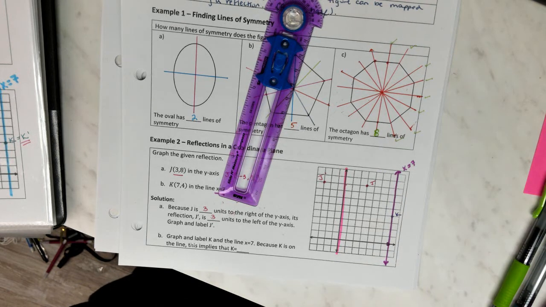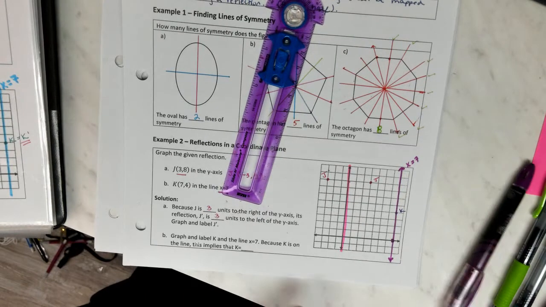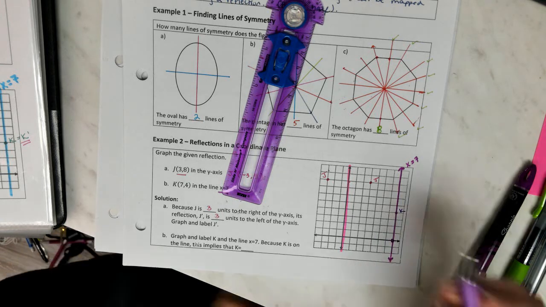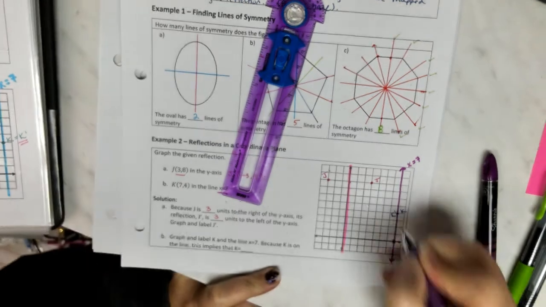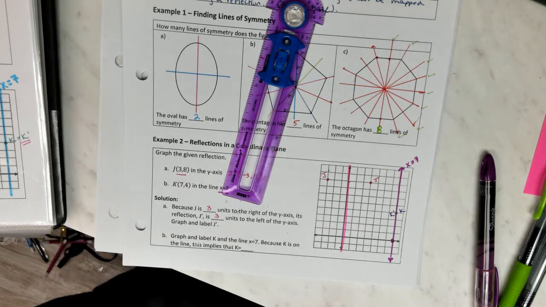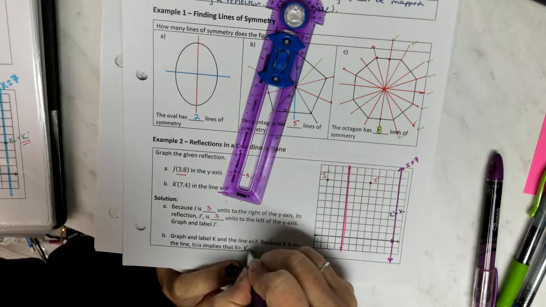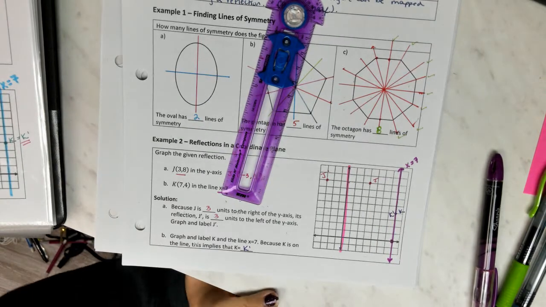Now, because K is on the line, this implies that K is 0 away from the line. So we could go 0 away in the other direction, but this is also going to be the place of K prime, because if it's on the line and you reflect over it, it stays in the same position. So K and K prime are the exact same point in that case.